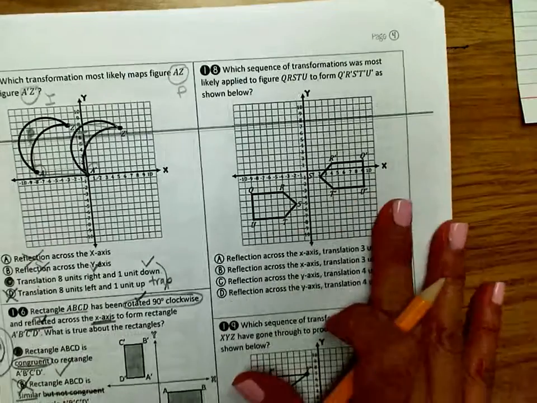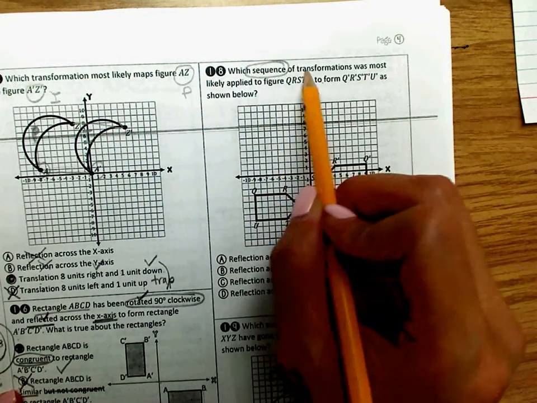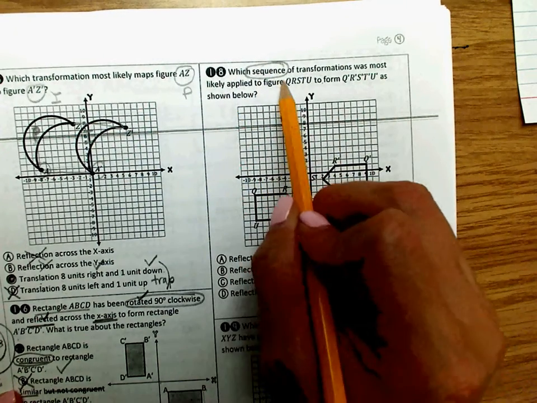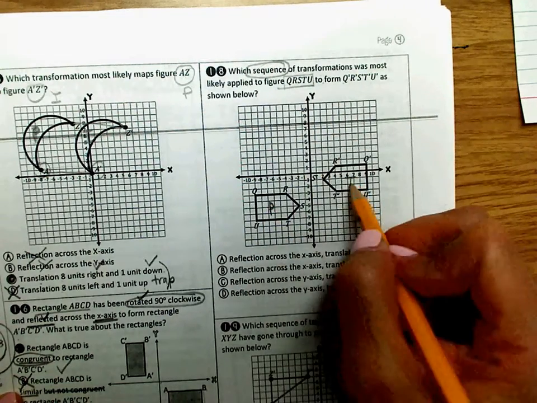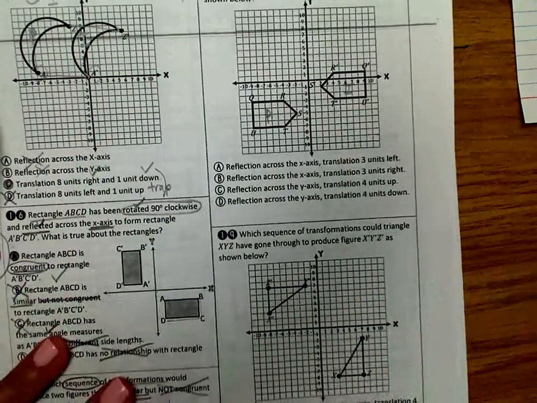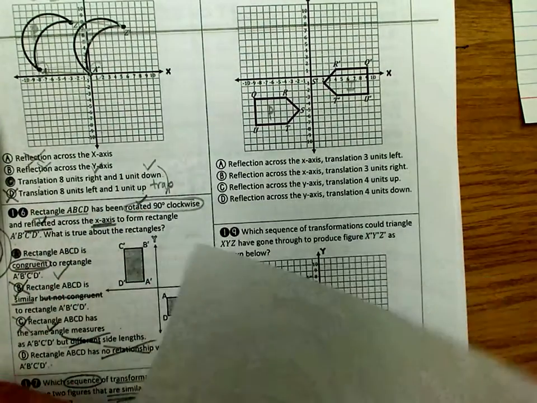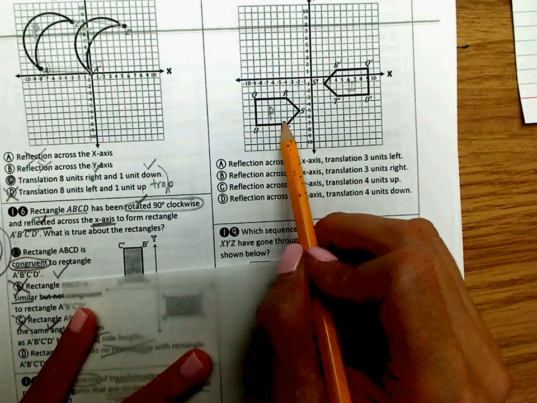Here's another sequence. Which sequence of transformations was most likely applied to your figure QRST? So here's my pre-image to form this, my image. Okay, so I'm going to try using a patty paper. Can we use a different one? Not that you have to, but starting here, I can see this says reflection across the x-axis.